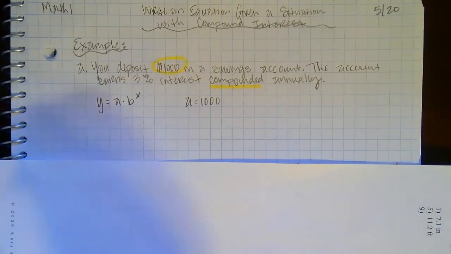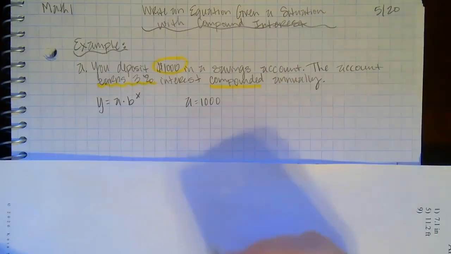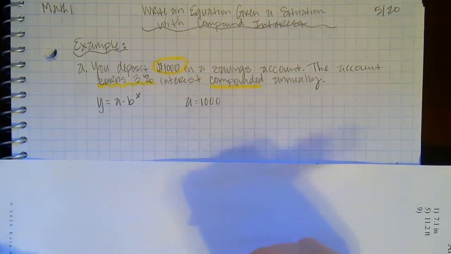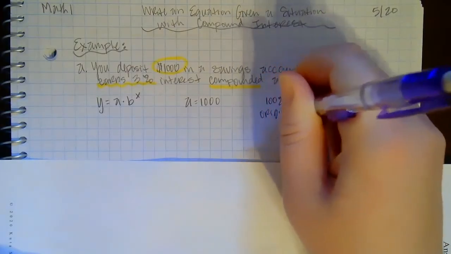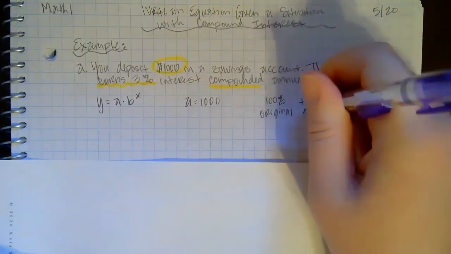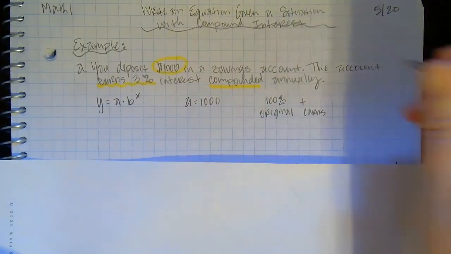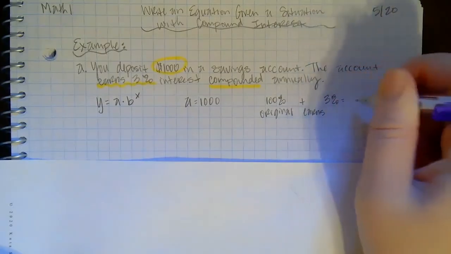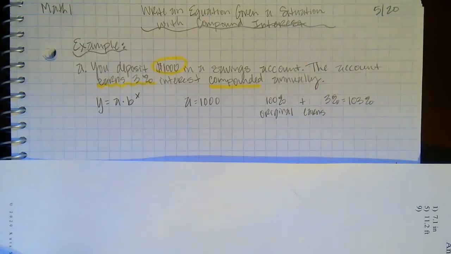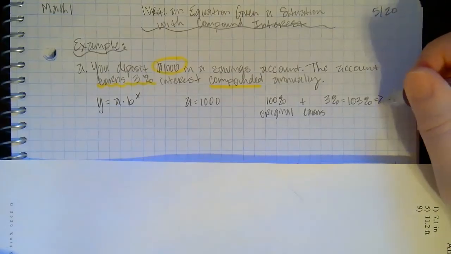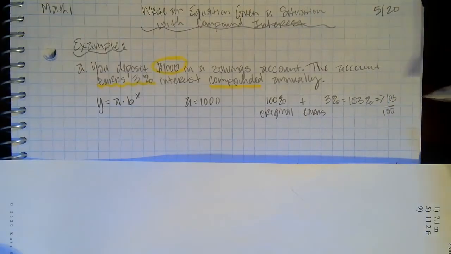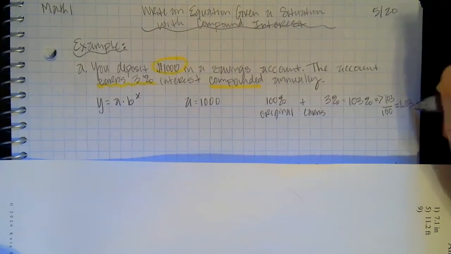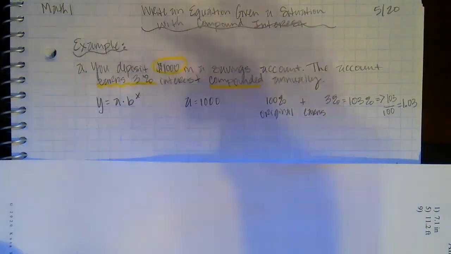I also notice that it says the account earns 3%. Earning 3%, that's my b value. Remember, we start with our original 100%. That's the original. And I'm earning, so that's adding on 3%. So 100 plus 3% is 103%. And 103% as a decimal, remember we read as a fraction first. So 103 over 100. And when you divide that, you get 1.03. So that's my b value.